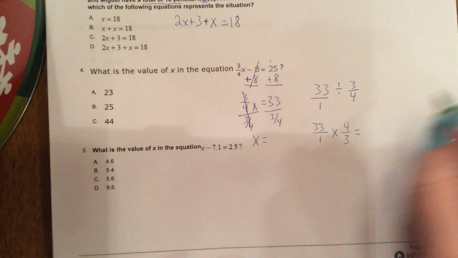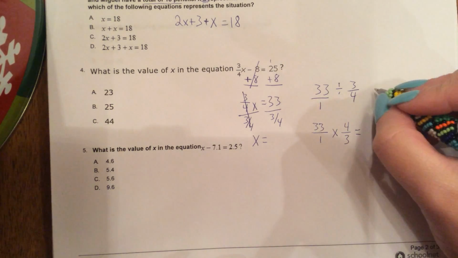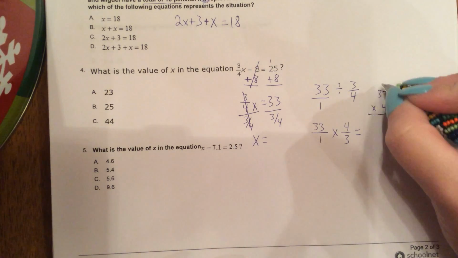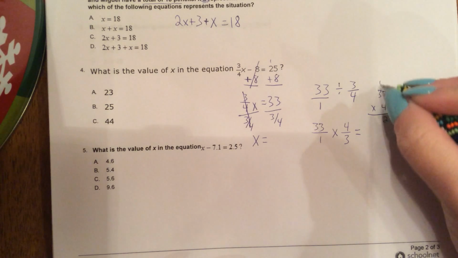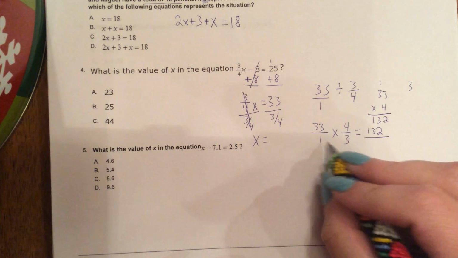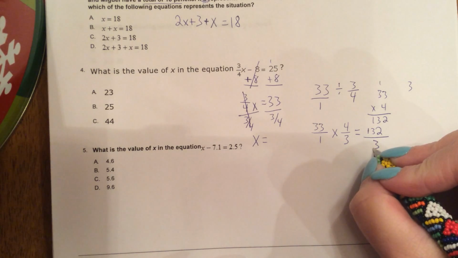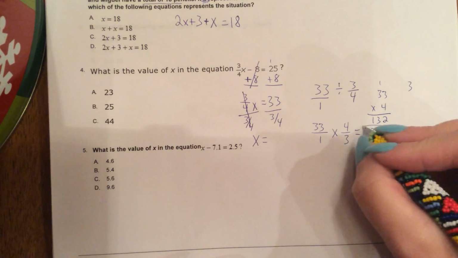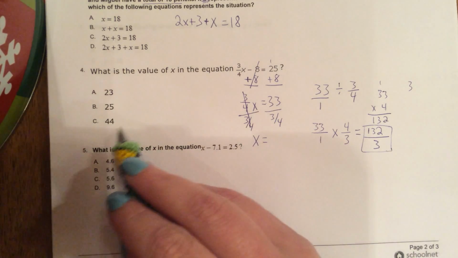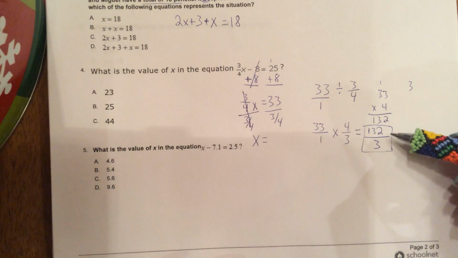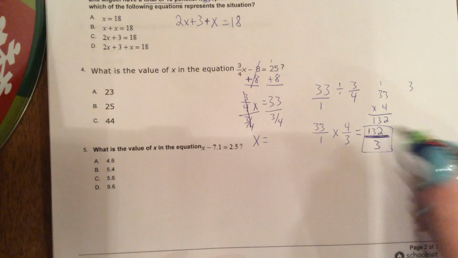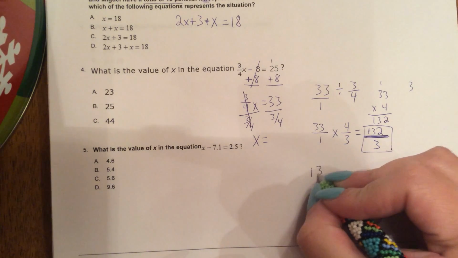So 33 times 4, and I would write that over to the side. 4 times 3 is 12, 4 times 3 is 12, plus 1 is 13. So you would have the 132 over 1 times 3 is 3. Okay? So we have this fraction right here. In order to change it to a whole number, we do the top divided by the bottom. So we put the top number under the bridge.